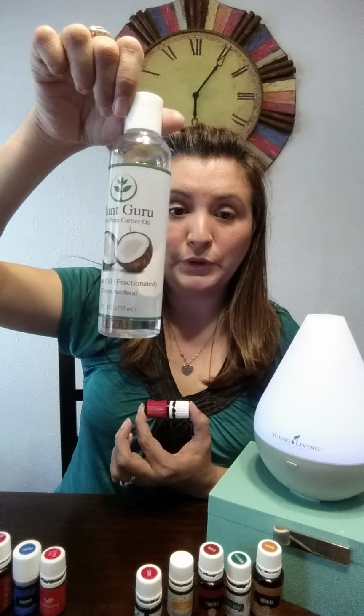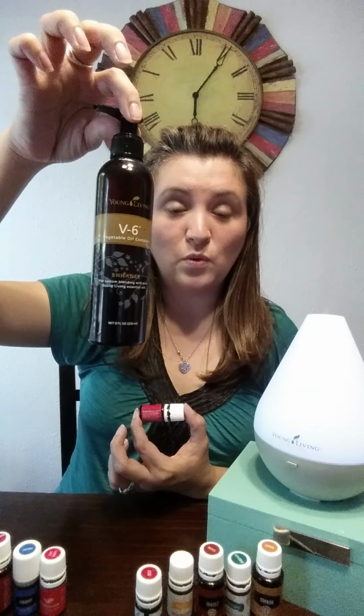Now the second way to use them is going to be topically. So you're just going to apply the oils based on what's listed on your label. Make sure you always read your labels because your labels will tell you whether or not they need to be diluted, and you'll dilute those with a fattier oil like coconut oil or olive oil. I use Plant Guru's coconut oil. You can use olive oil. I also purchased Young Living's V6 oil, which is a combination of oils to dilute the oils that need to be diluted. So make sure that you understand and know what those carrier oils are used for.